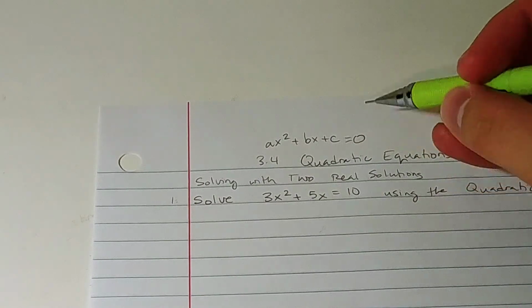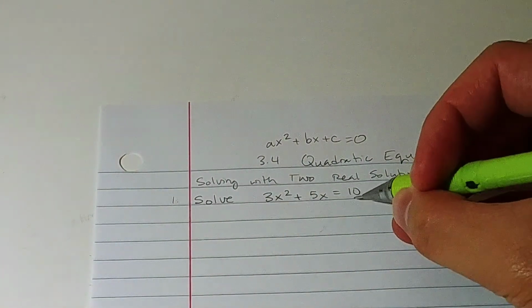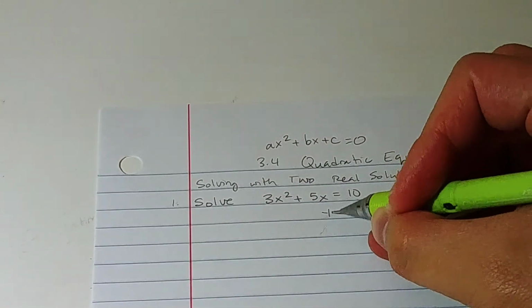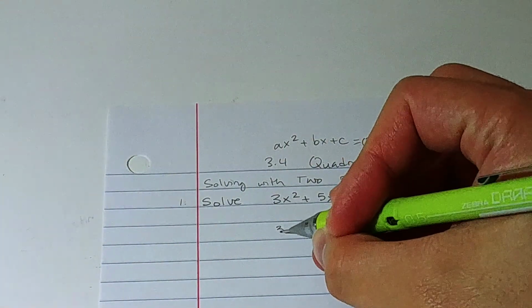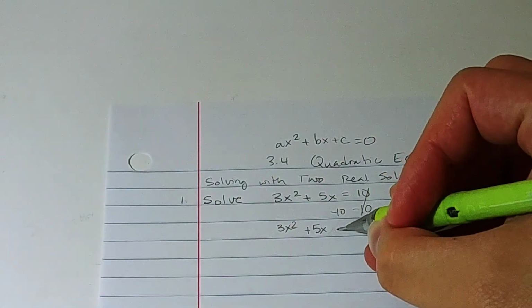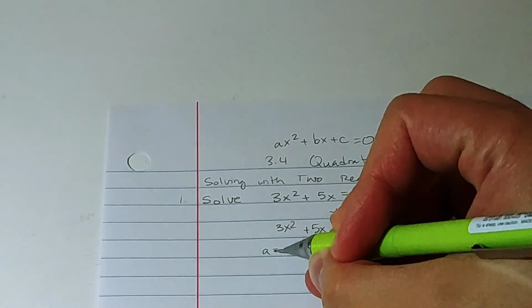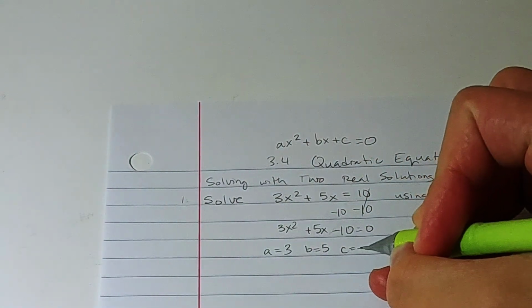So we need to set it equal to 0. That means we need to move this 10 to the other side. So the opposite of adding 10 is subtracting 10. And then we have 3x squared plus 5x minus 10 equals 0. So let's label: our a is 3, our b is 5, and our c is negative 10.